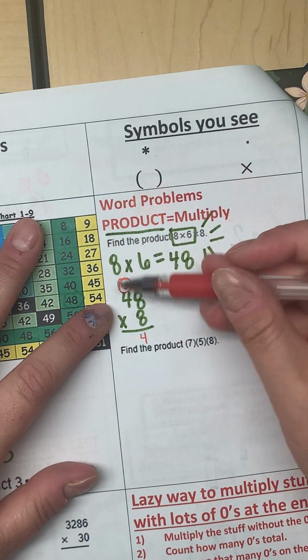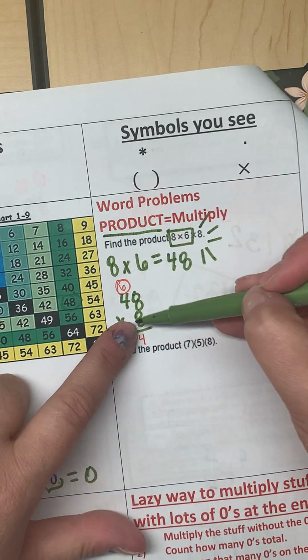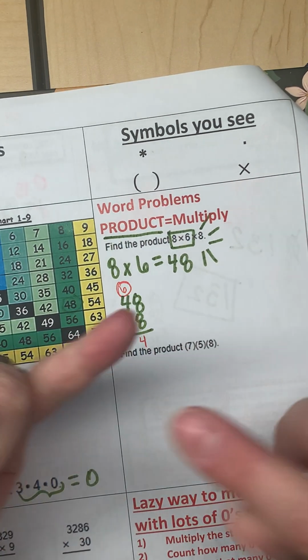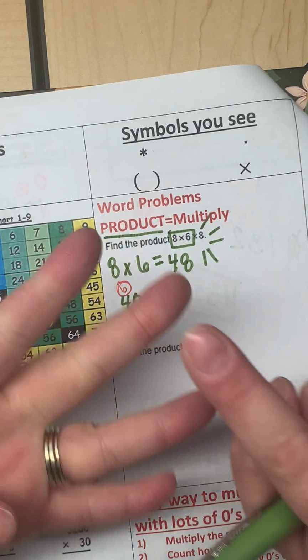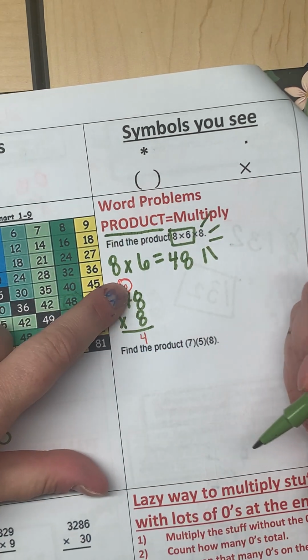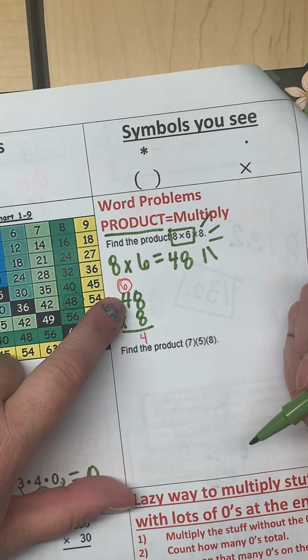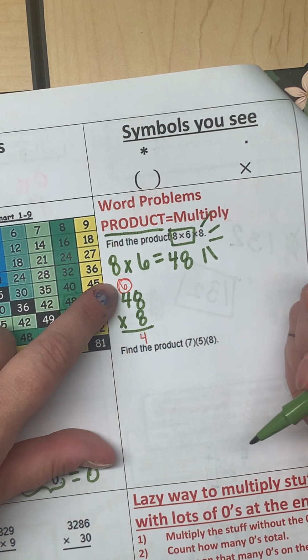And then now you don't say 6 plus 4. You go ahead and do the normal multiplication of the green numbers. 8 times 4. 8, 16, 24, 32. Then plus 6. So 8 times 4 is 32. But then you have to plus 6.